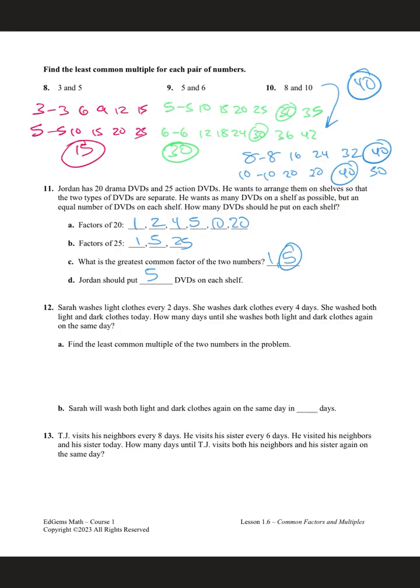Number 12. Number 12 says, Sarah washes light clothes every 2 days. She washes dark clothes every 4 days. She washed both light and dark clothes today. How many days until she washes both light and dark clothes again on the same day? So here we go. It says find the least common multiple of the 2 numbers in this problem. So every 2 days and every 4 days.